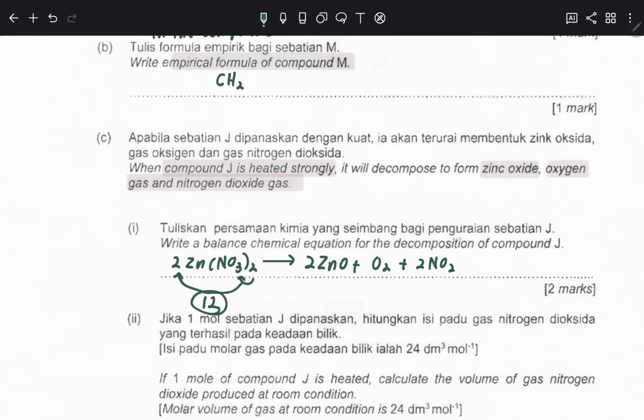So you have 12 oxygen. Here you have only 6, 8, I guess. So what you want to do, then you can realize that your nitrogen here is 4, because your nitrogen initially was 2 and you got another 2 in front, so you got 4 nitrogen.